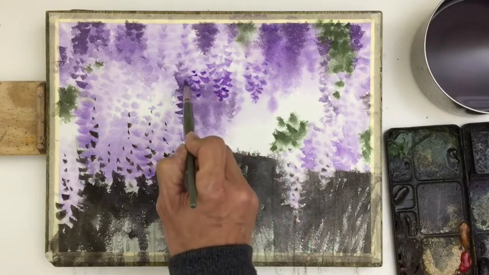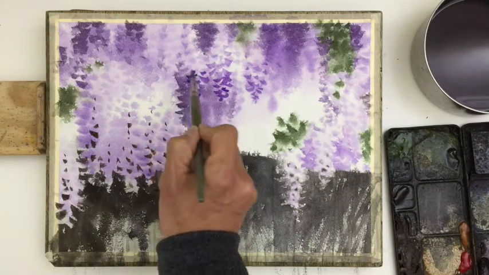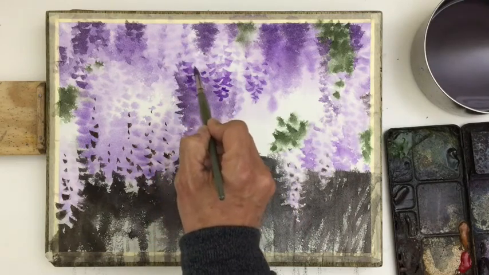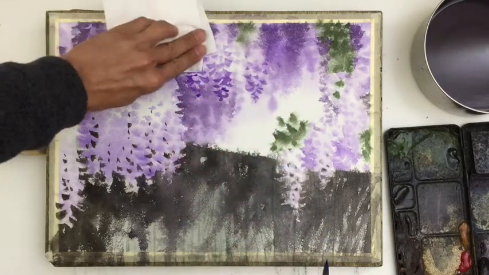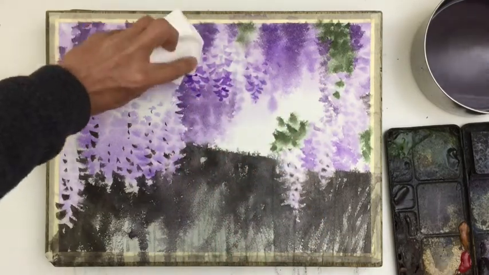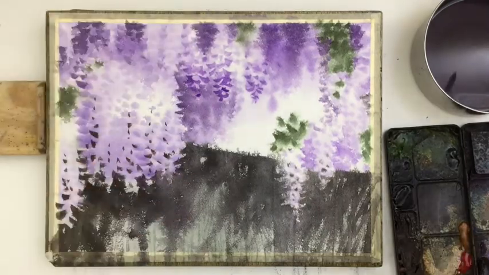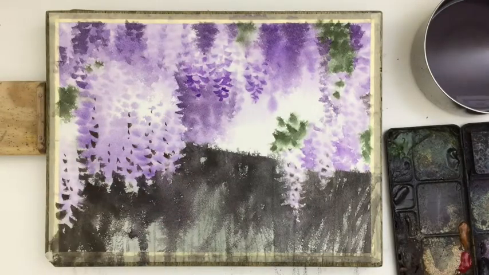Now because the background is slightly darker, I need to increase my purple. Then slowly, less and less, I can take it off on top. So they get a tone and a light to that.